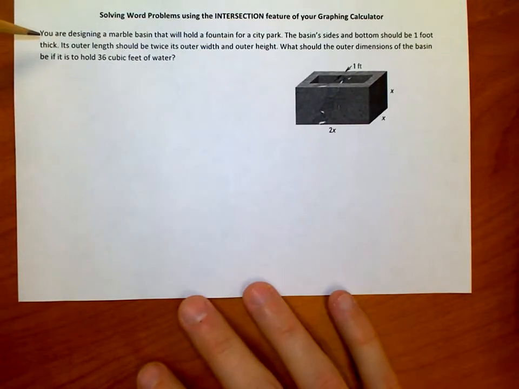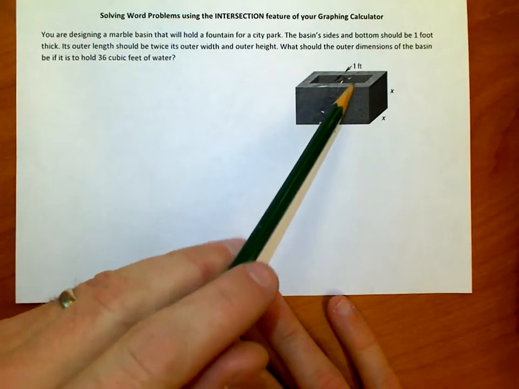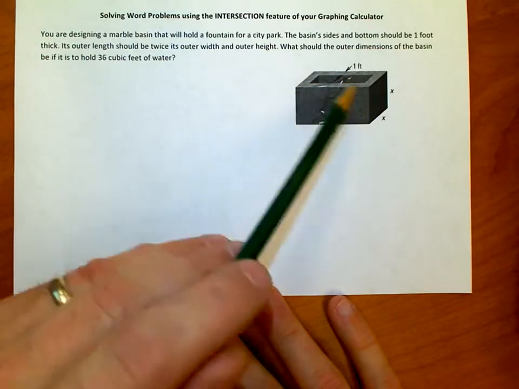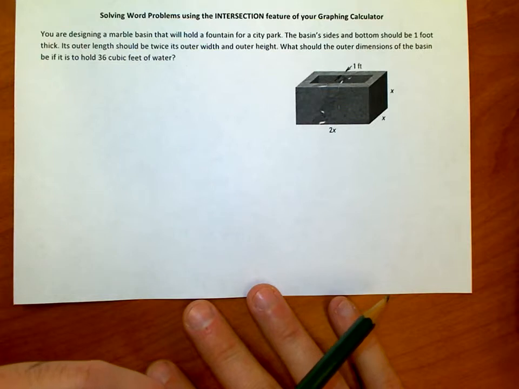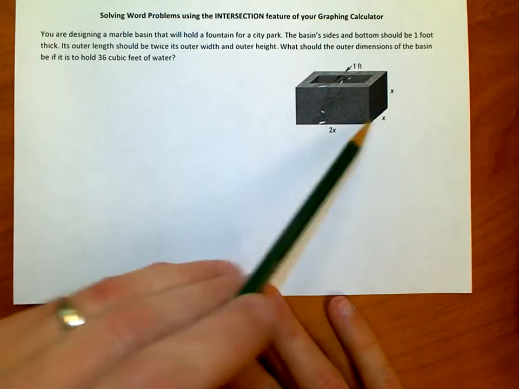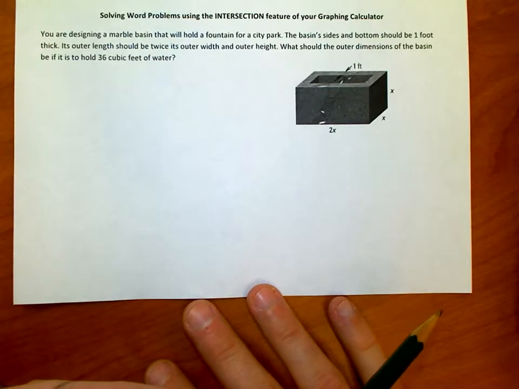And the problem says this: you're designing a marble basin that will hold a fountain for a city park. The sides and the bottom should be 1 foot thick, so you can see that's all labeled here, right? The walls of this basin here are 1 foot thick. It also says the outer length of the basin should be twice its outer width and outer height. You'll notice that they've already given us that with the x's and the 2x here in the picture. So that's pretty nice of them to give the diagram.